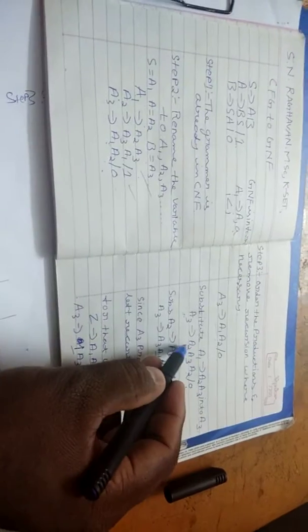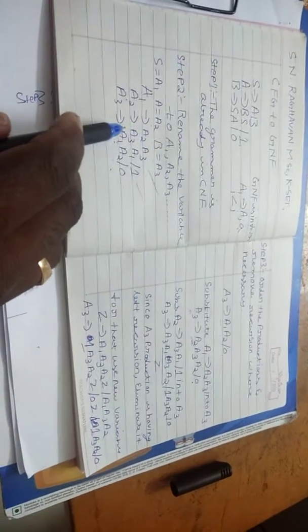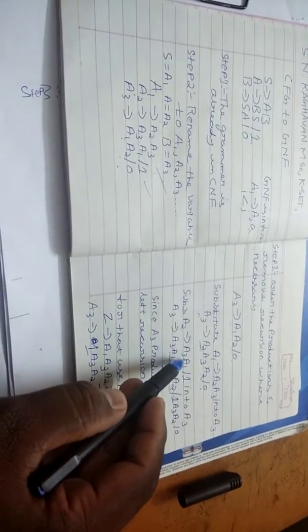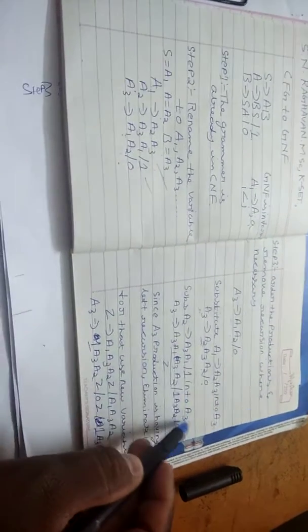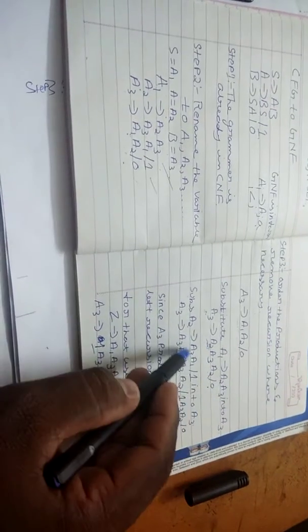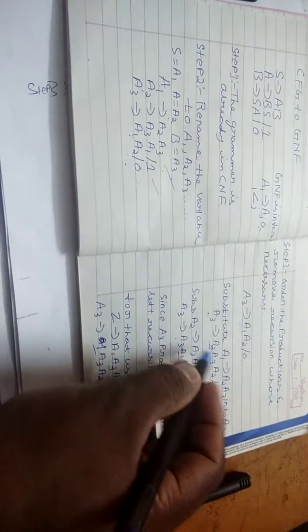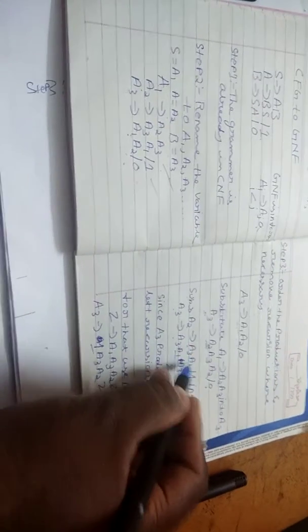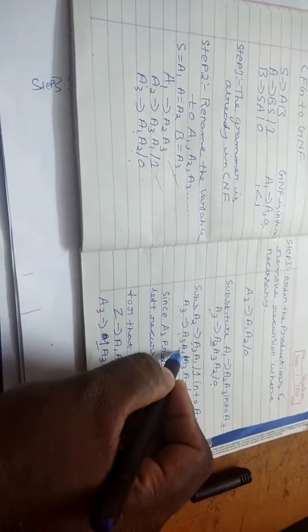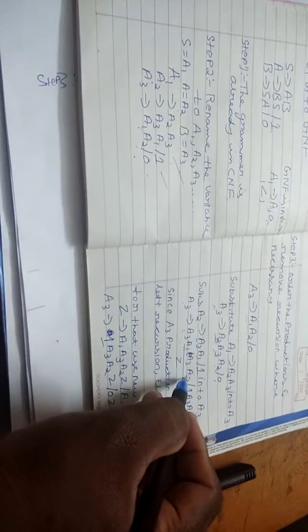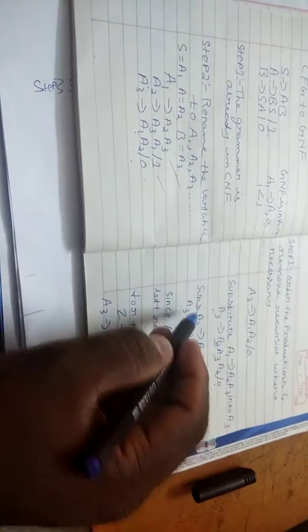Again, we have to substitute A2. A2 tends to A3 A1, or 1. Instead of this A2, we substitute these two productions. First, A3 tends to A3 A1 A3 A2, where instead of A2 I have substituted A3 A1.